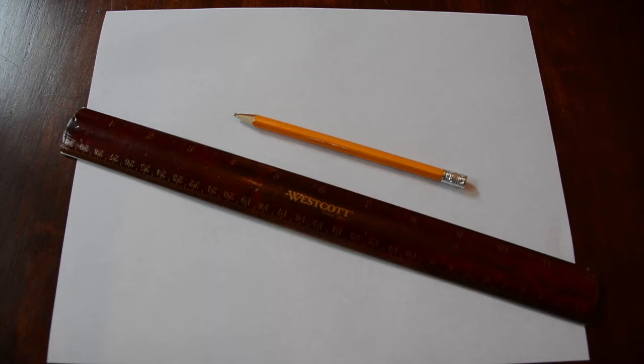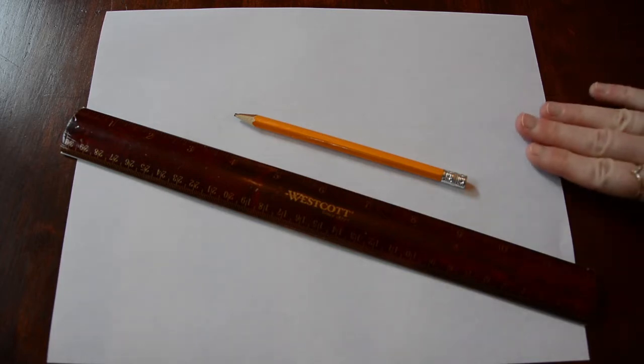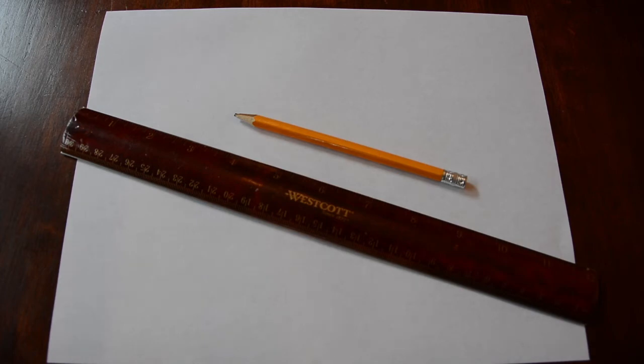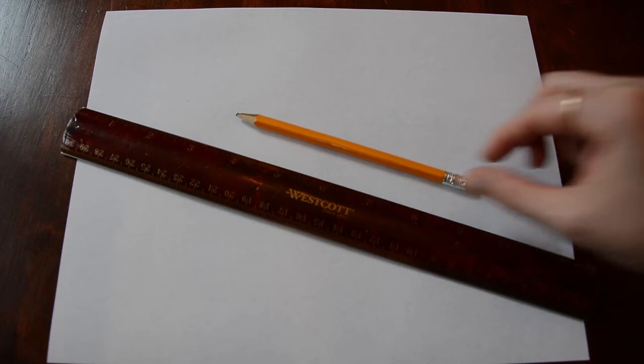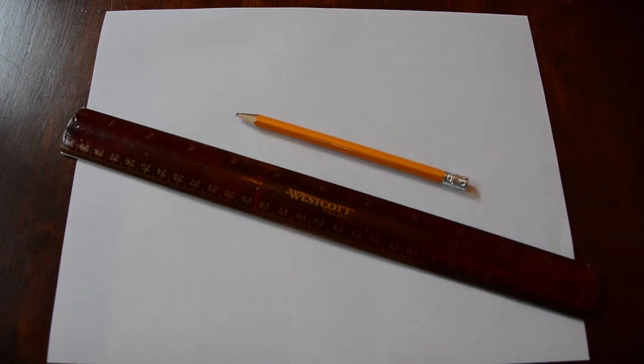You can start making your boomerang airplane with these supplies: a piece of 8.5 by 11 paper, a ruler, and a pencil. If you are stuck on a step, you can always stop the video, go back, and view again.